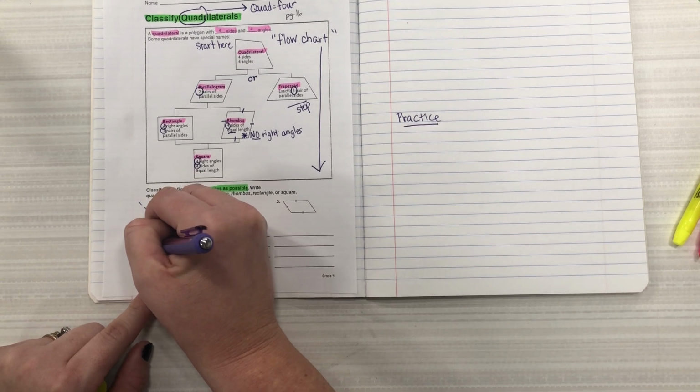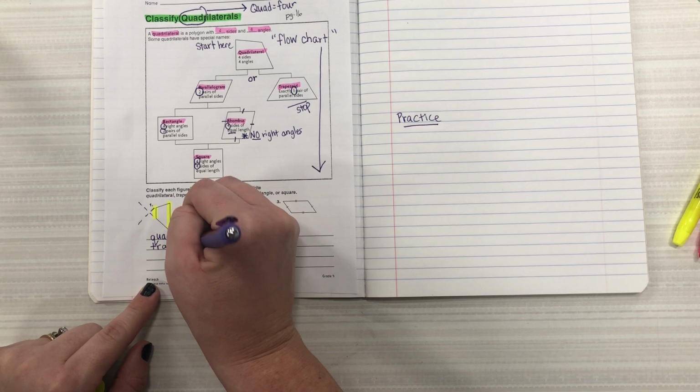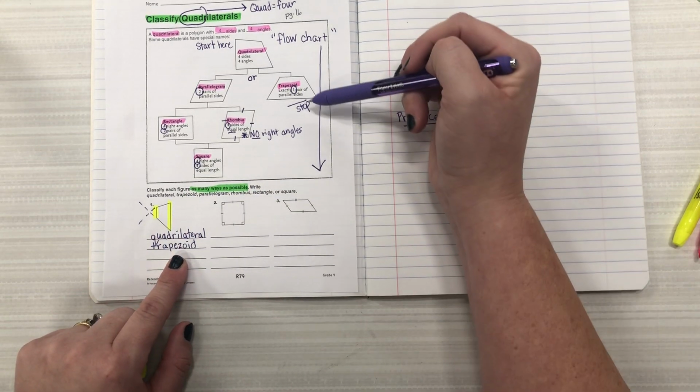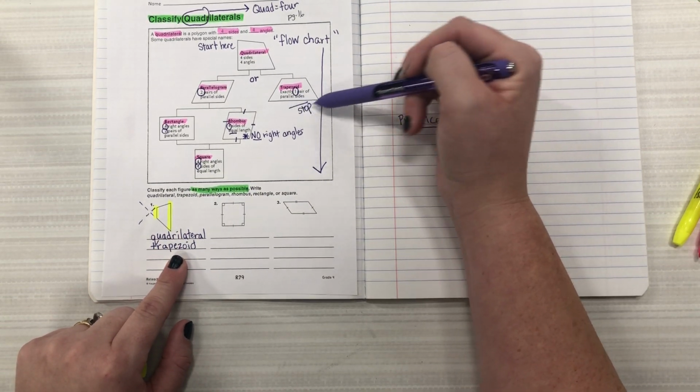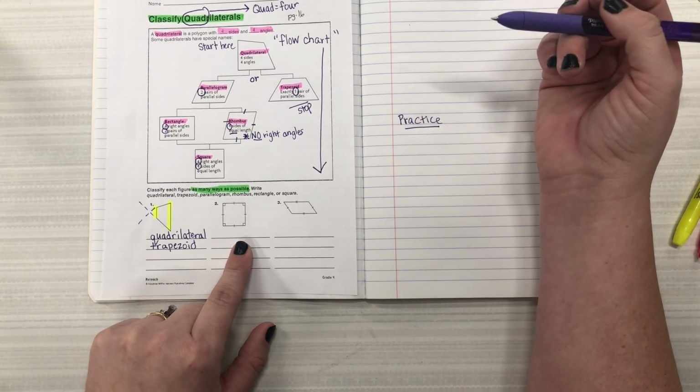So the next line, I'm going to write the next label of trapezoid. Once I've written trapezoid, I remember in my flow chart that that is where I have to stop. I can't give it any other labels. So we move on to number 2.